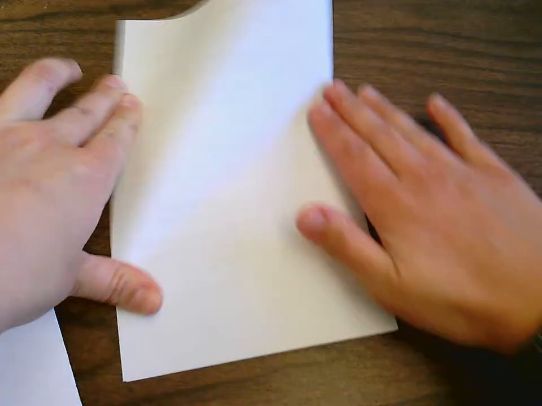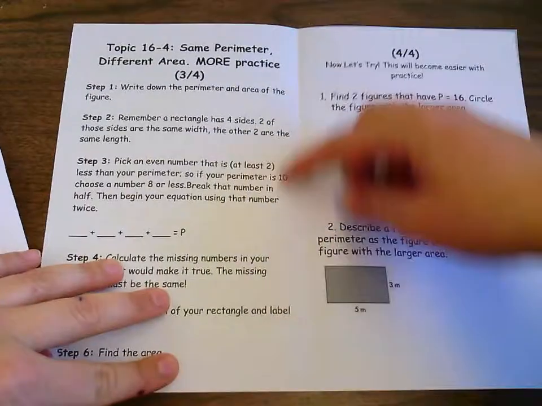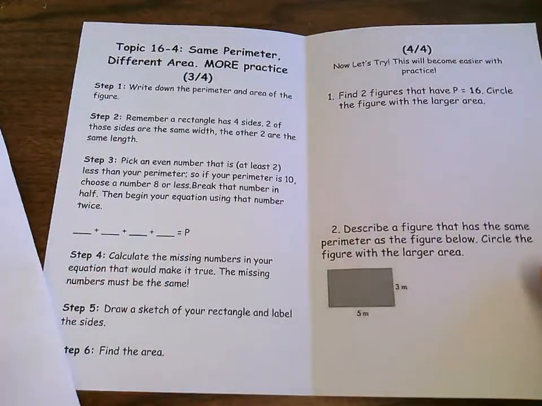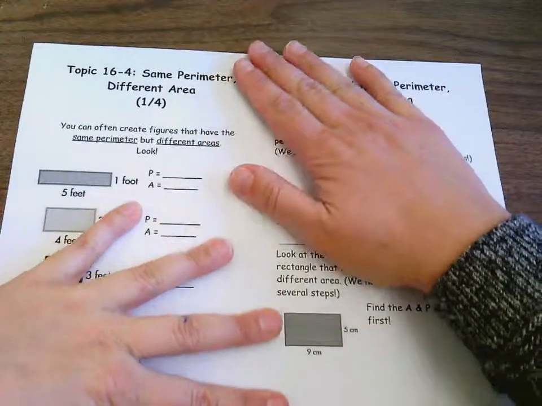After the video, you will cut your papers down on this line and glue them in like usual. So make sure we're not writing over that line, otherwise your work will get cut off. All right, so let's go ahead and get started.